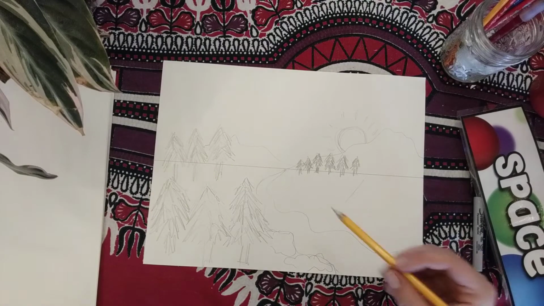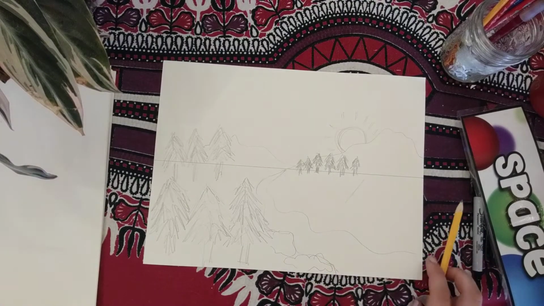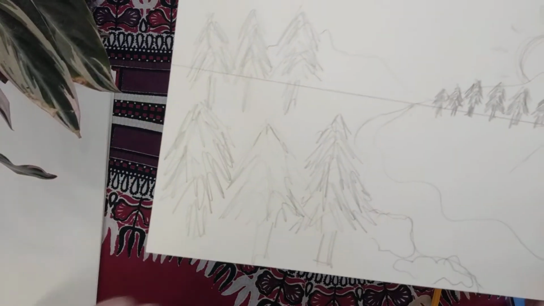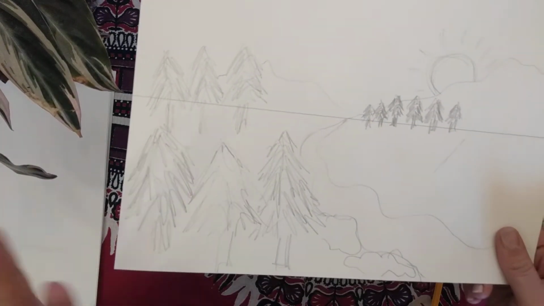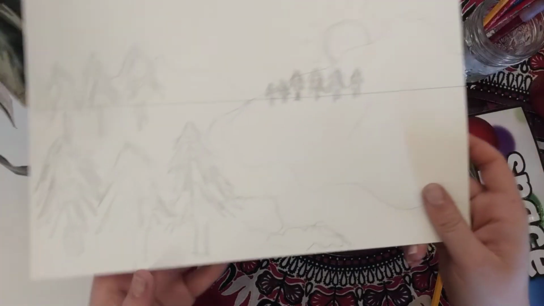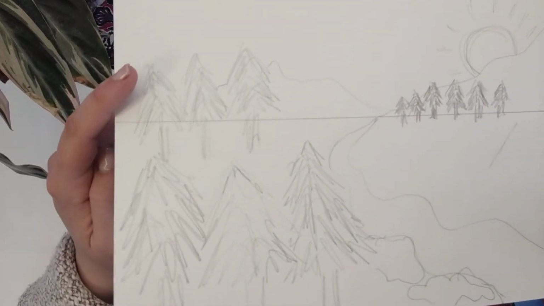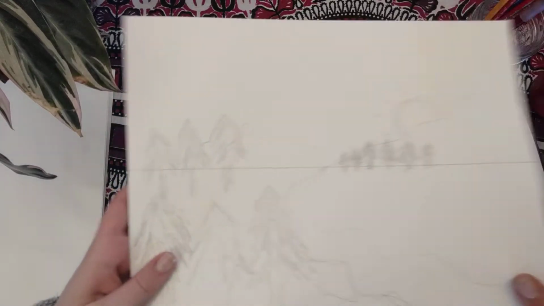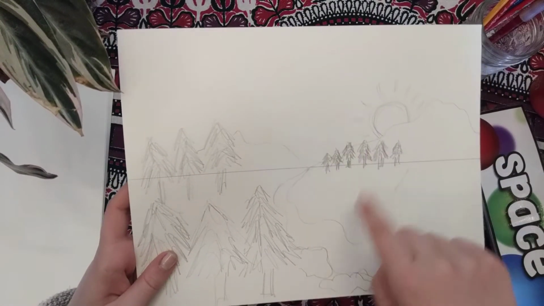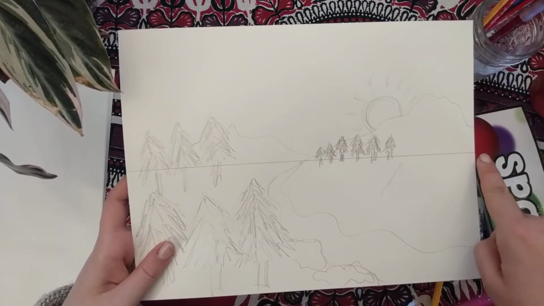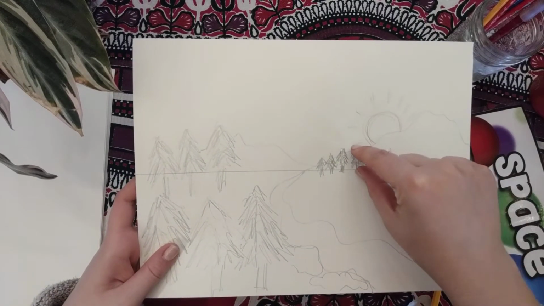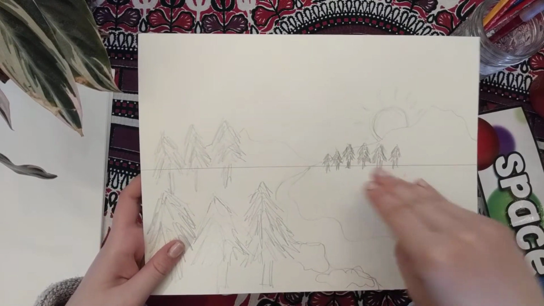Hello. So I have filled in quite a bit on my paper. I've got my 3 different sizes of trees. Down here I have my foreground, so the trees are big. Then over here I have my middle ground, so the trees are kind of medium sized, a little bit smaller. And then way back here touching my horizon line, whoop whoop, I have teeny tiny trees, so you can tell they're really far away.